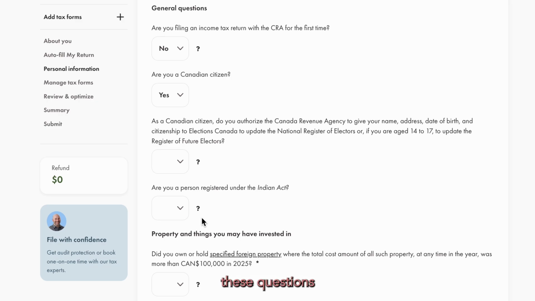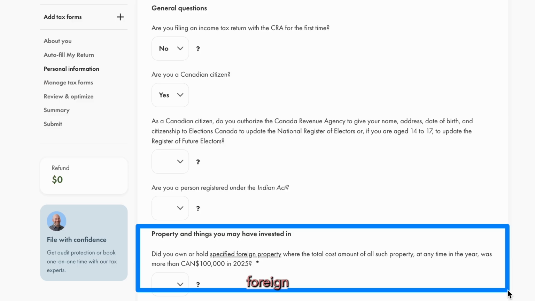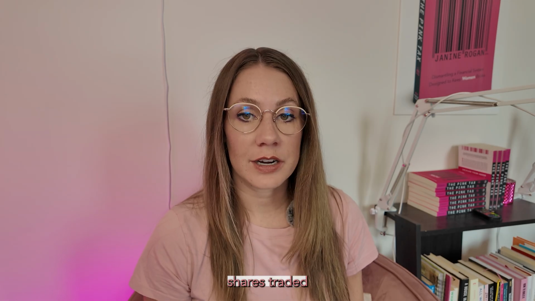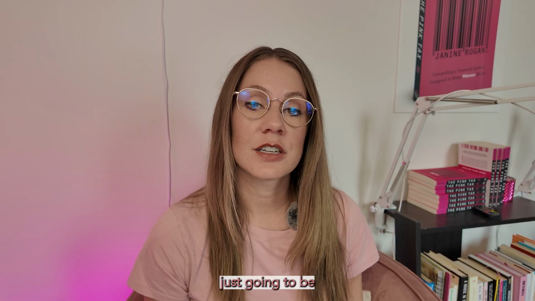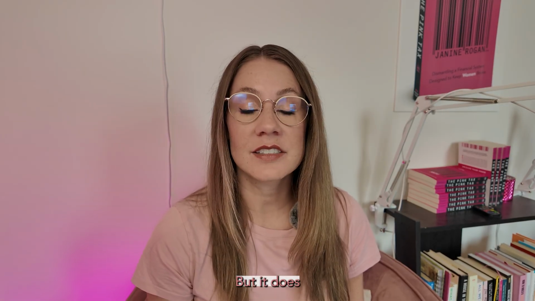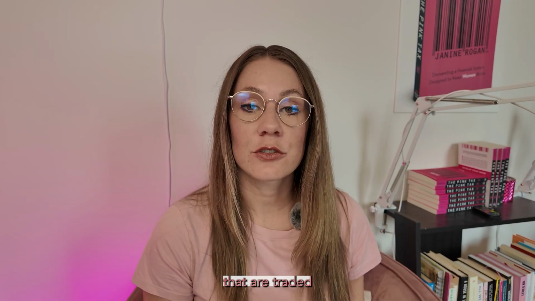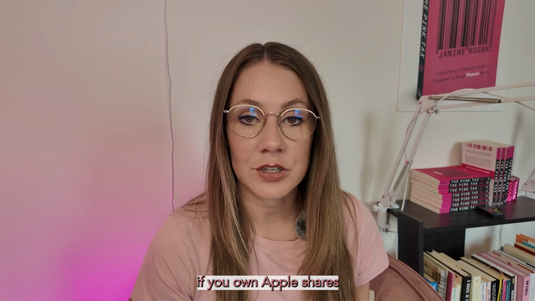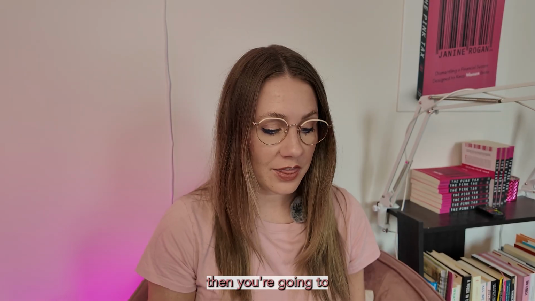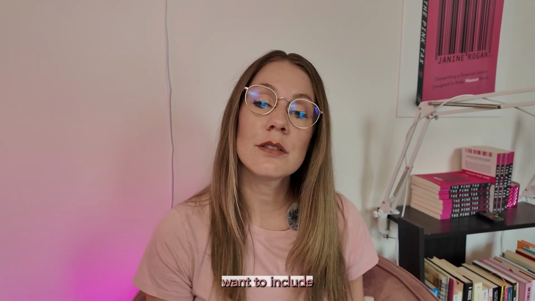Now, not all of these questions are mandatory, but one of them is, and that is around foreign specified property. And this includes things like shares traded on US exchanges, which I think a lot of people forget. A lot of people think that this is just going to be houses and foreign property, but it does include investments that are traded on US exchanges. So example would be if you own Apple shares outside of a registered account, then you're going to want to include that in your total.